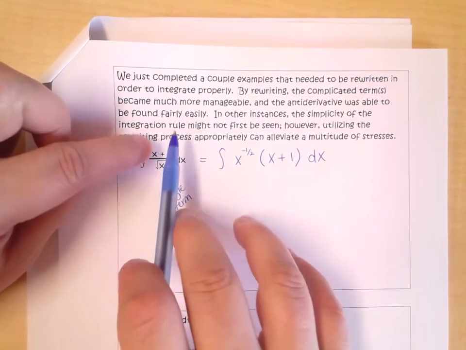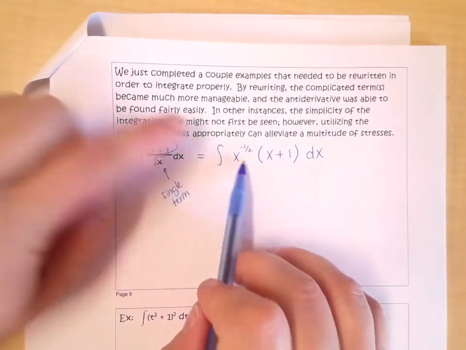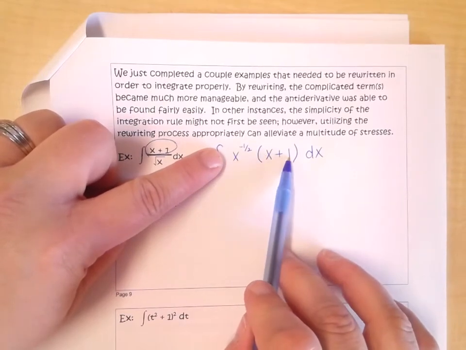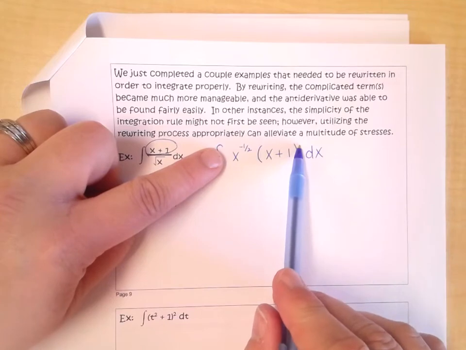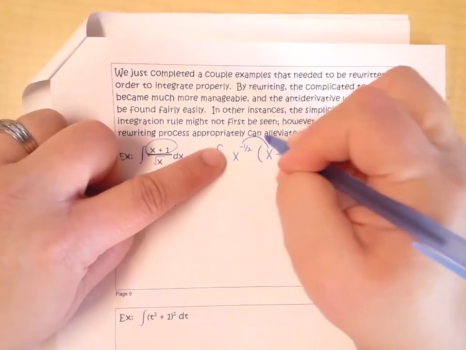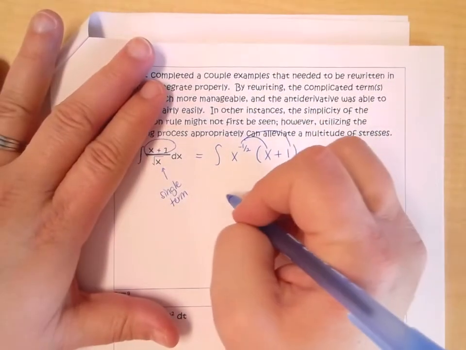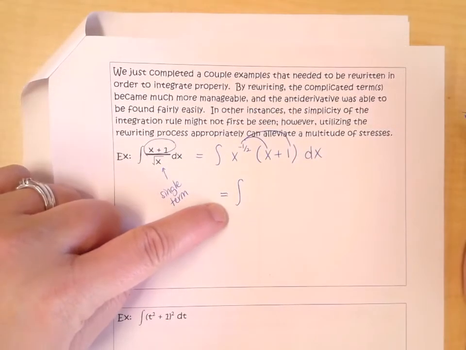X plus 1 is the entire numerator, so x, when it's brought up, needs to be applied to the entire numerator. But good news, that numerator did not have an exponent on it other than 1. So I can legally distribute. Notice I write the integral sign every time.